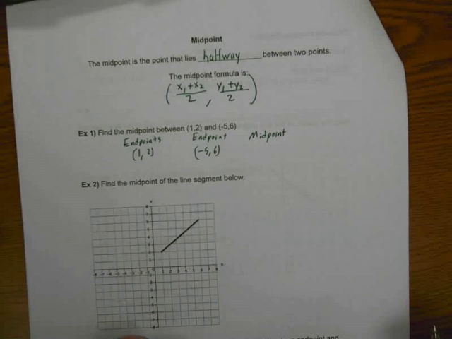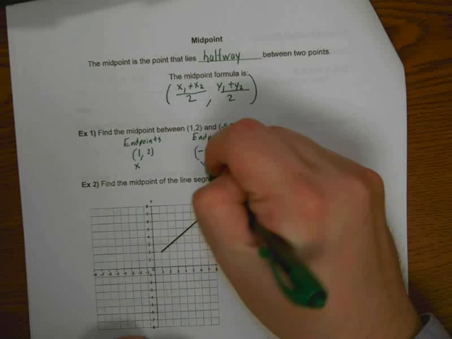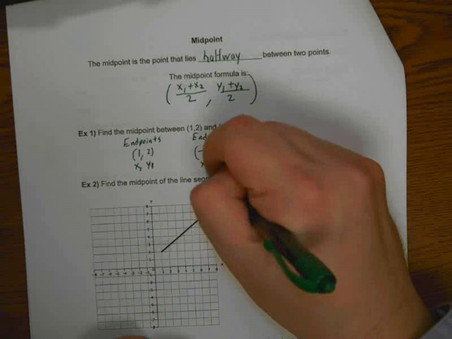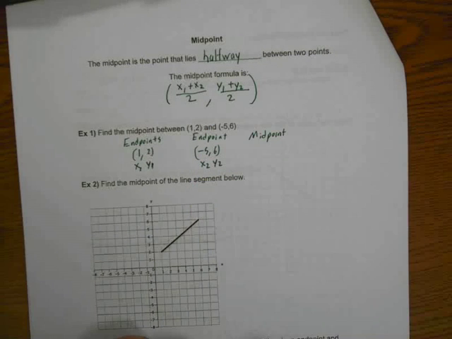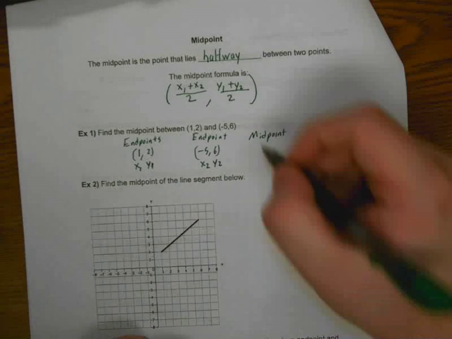So, as you recall, with our ordered pairs, our x values are what come first. So I'm just going to go ahead and label these so that we can tell what they're going to be when you plug them into your formula. I'm going to label my first endpoint as x1 and y1, and for the second endpoint, I'm going to have x2 and y2.